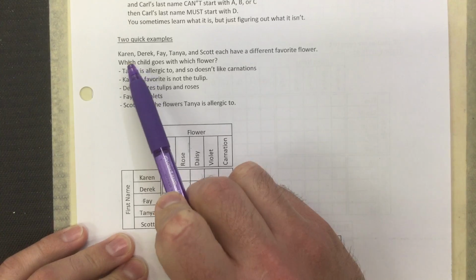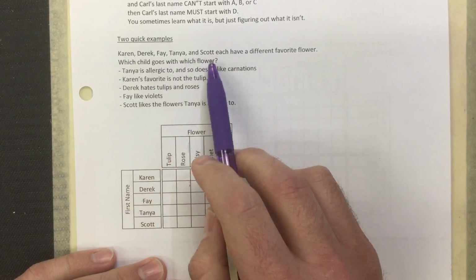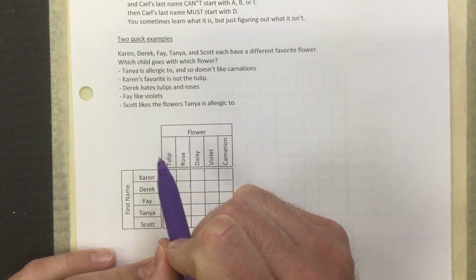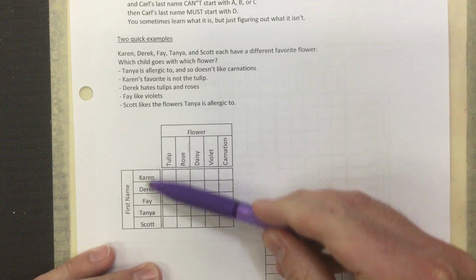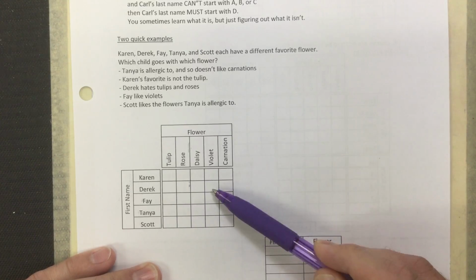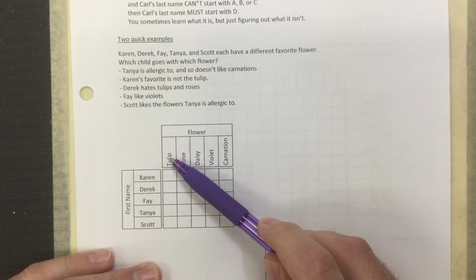So let's look here. We have Karen. So here's an example of a logic puzzle. Karen, Derek, Faye, Tanya, and Scott each have a different favorite flower. Which child goes with each flower? So our matrix here has our first names on one side and our flowers on the other side. And each one of these squares is associated with a certain first name and a certain flower.